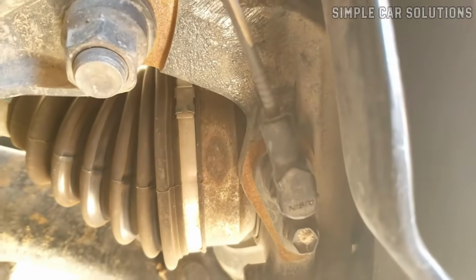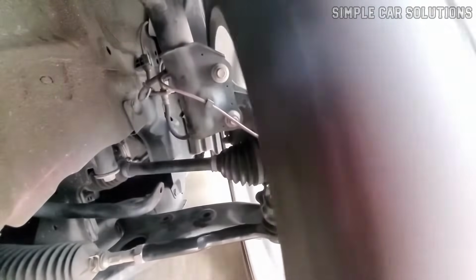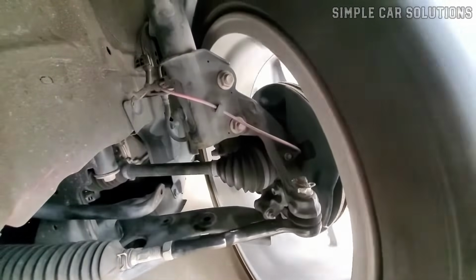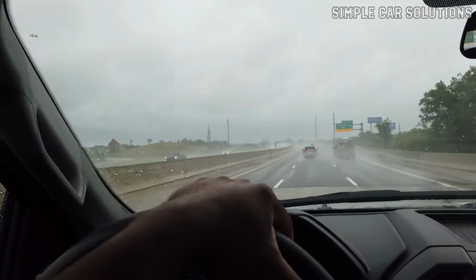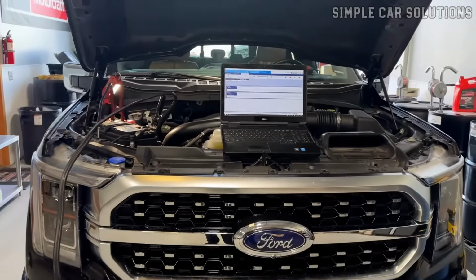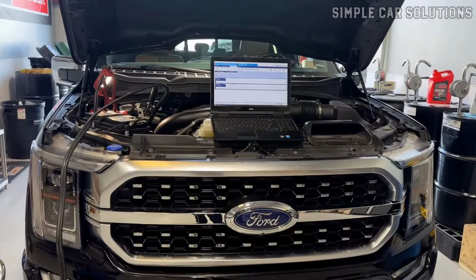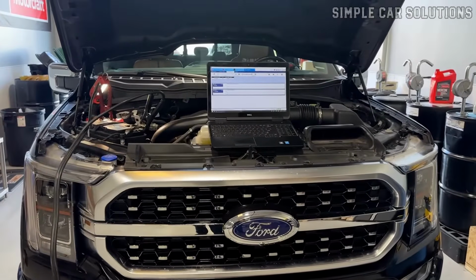It uses sensors, including wheel speed sensors, to monitor the vehicle's performance and adjust things like engine speed and braking to help maintain control, especially in situations like rain or slippery roads. In short, it's a system Ford created to give drivers extra support when road conditions aren't ideal.